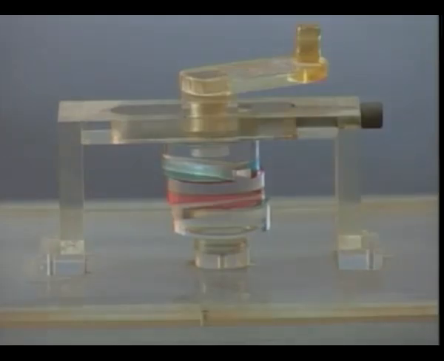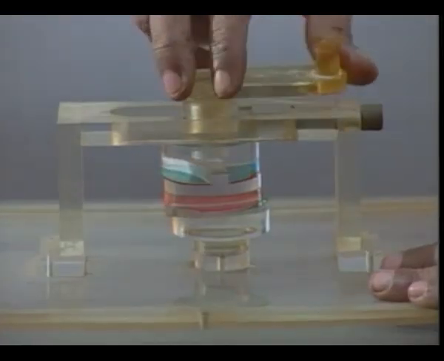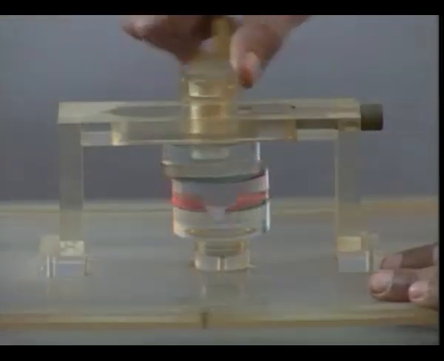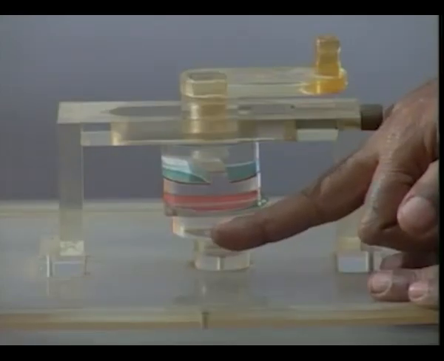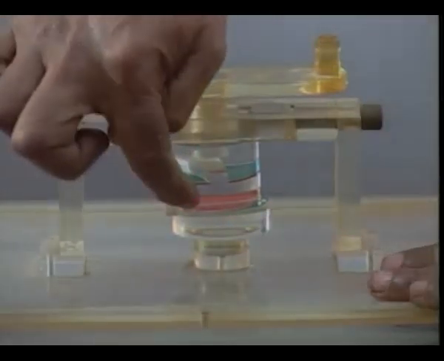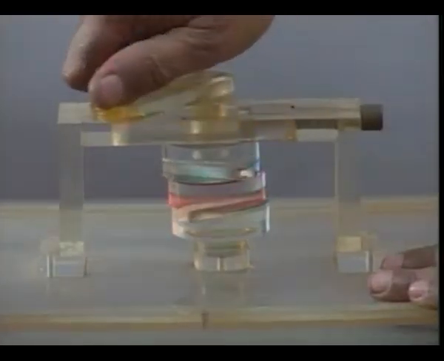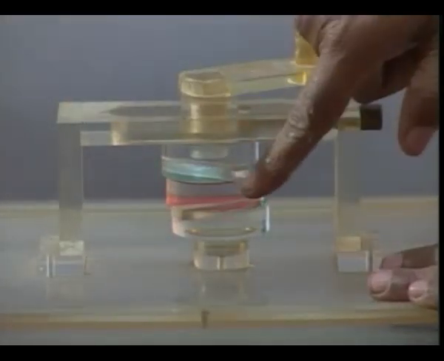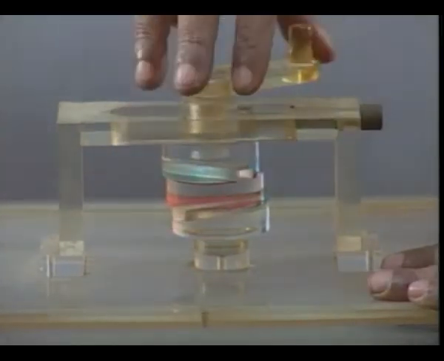I will now show this through a model. This is the model of Oldham's coupling. As we see, the rotation of this shaft is converted into the rotation of this shaft at the same speed through this intermediate member, which has a prismatic pair here and a prismatic pair at the top. So there are two prismatic pairs at 90 degrees to each other.